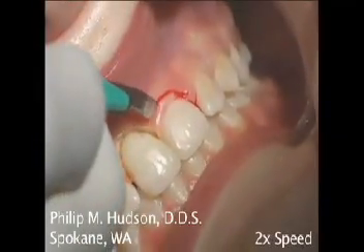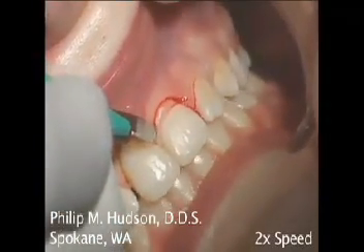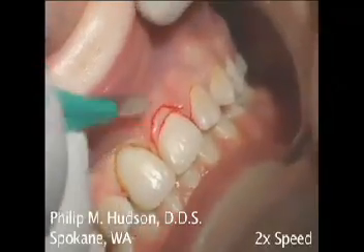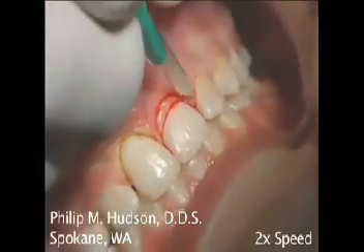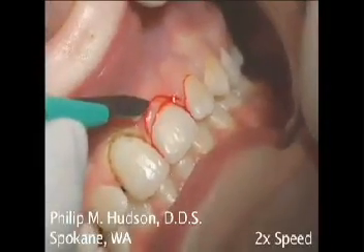The advantages of laser surgery over scalpel surgery are readily apparent. Dr. Hudson will use a scalpel to demonstrate the differences between laser surgery and traditional scalpel surgery.